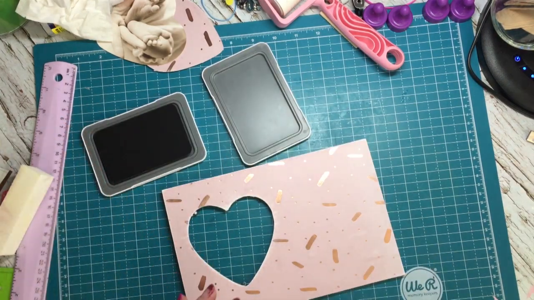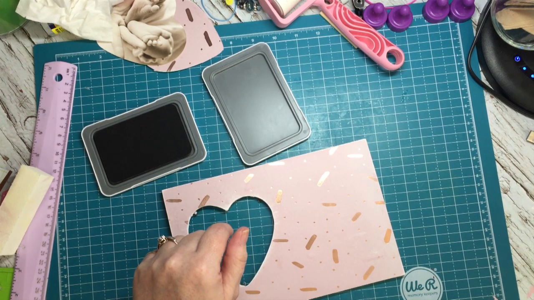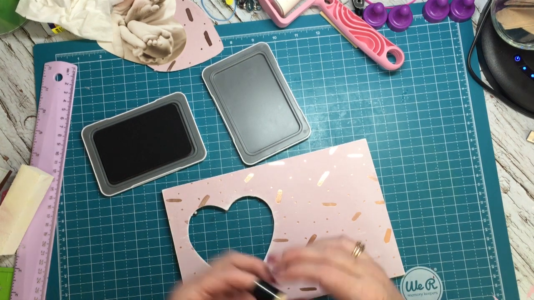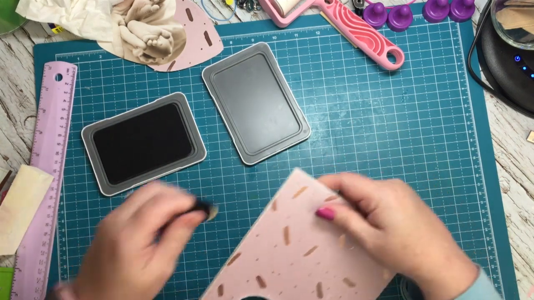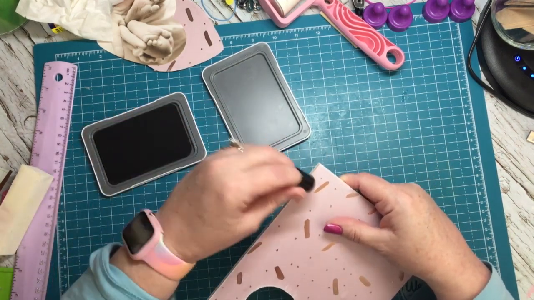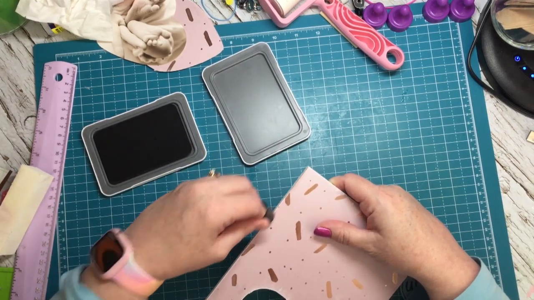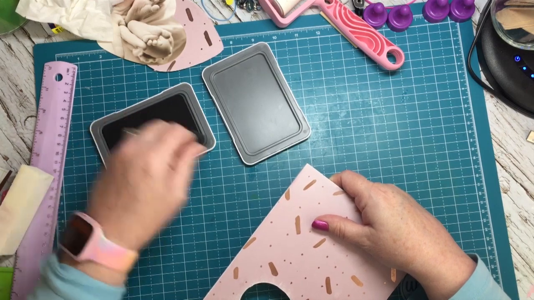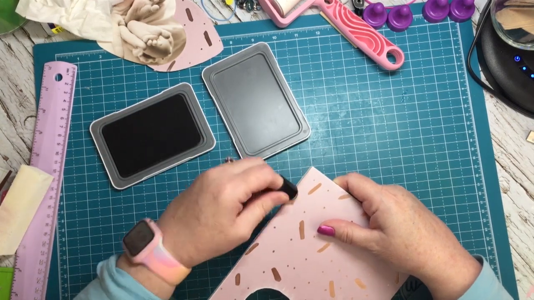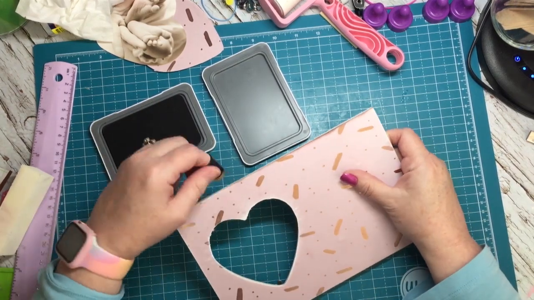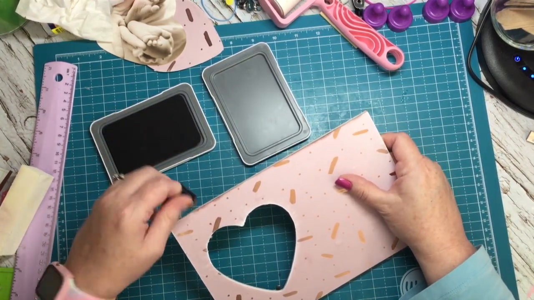And now I've got to look for some little finger things. Oh, here's a purple one. And I'm just going to dab it in there, and I'm just going to go along these edges. There we go. This was really dry, so we had to really work at getting that ink to come out onto it.